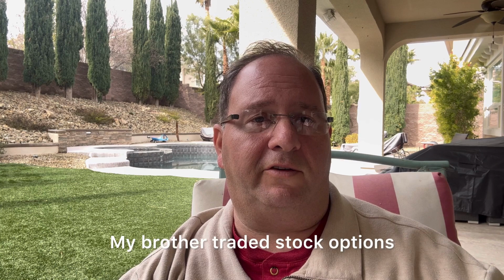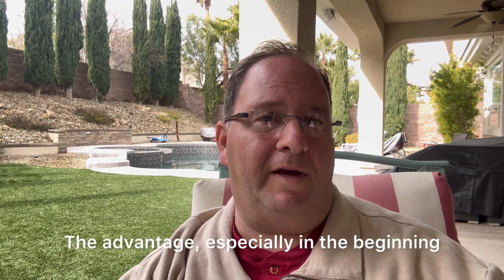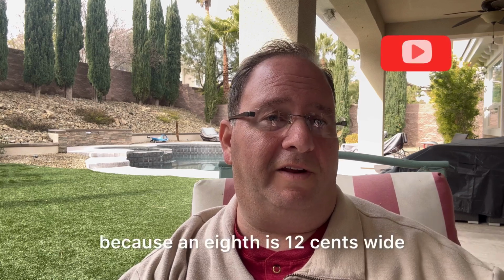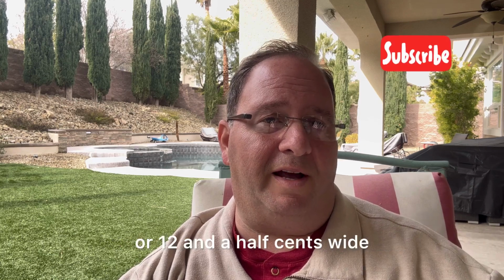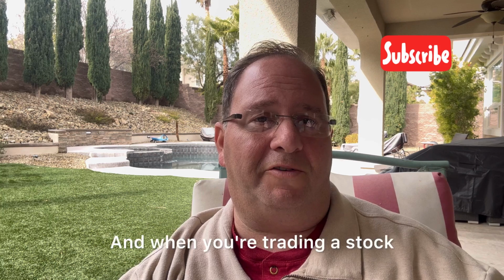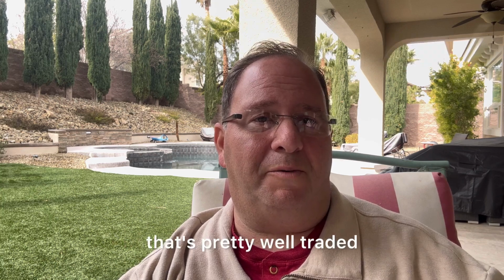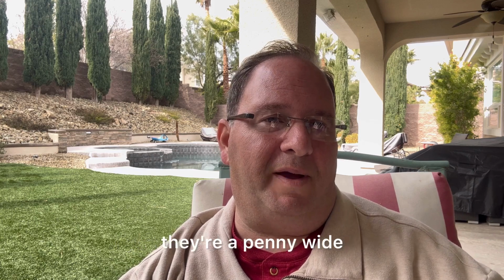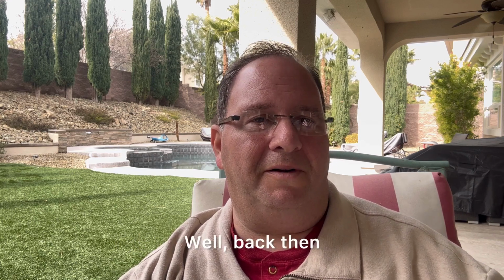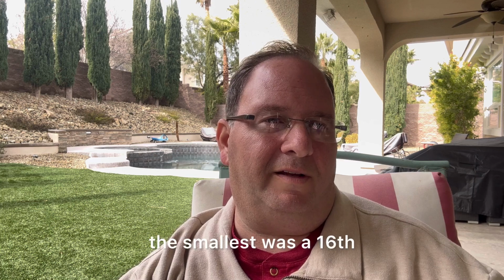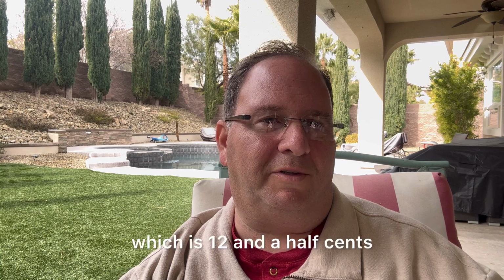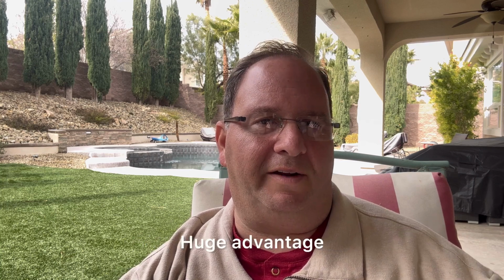And the real advantage of the floor, so now I traded currency options, or currency futures. My brother traded stock options. The advantage, especially in the beginning, was when they traded in eighths and not pennies, because an eighth is 12 cents wide, or 12 and a half cents wide. And when you're trading a stock that's pretty well traded, if you go look at Amazon options, they're a penny wide, 2 pennies wide. Well, back then, the smallest was a 16th, which is 6.25 cents, and possibly an eighth, which is 12.5 cents. Huge advantage.